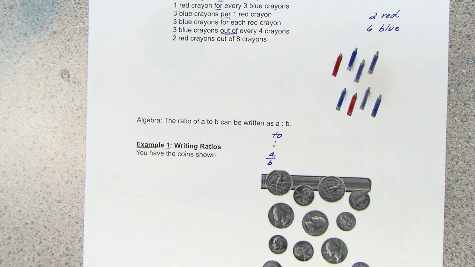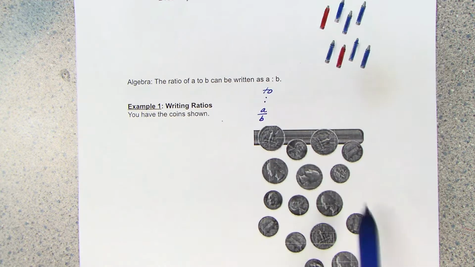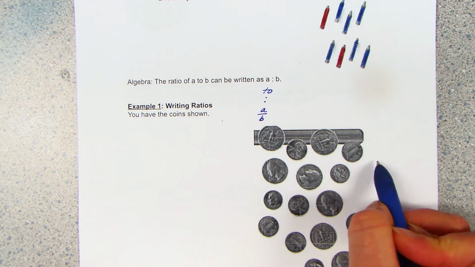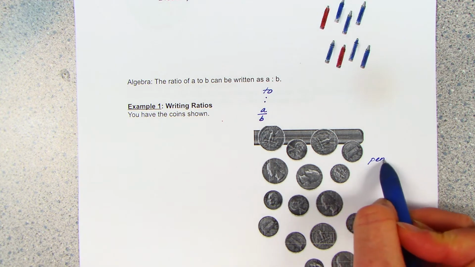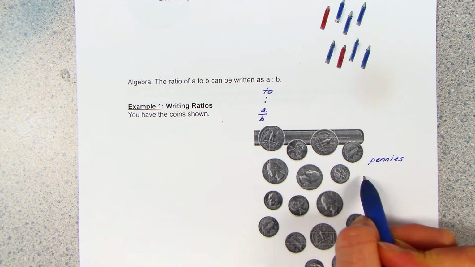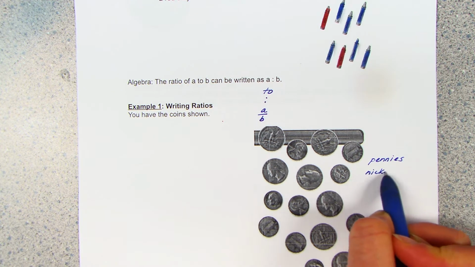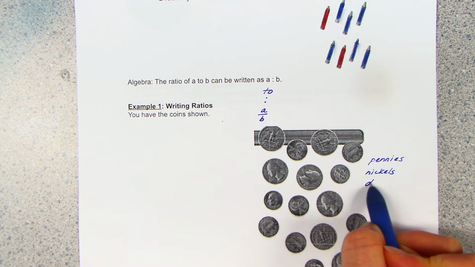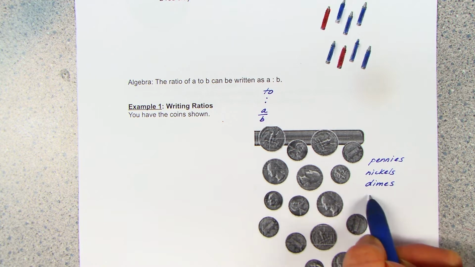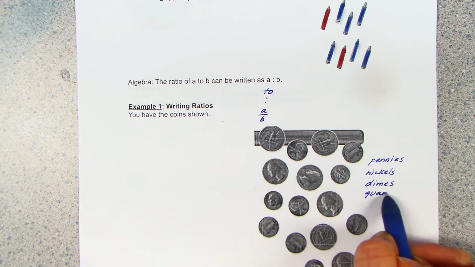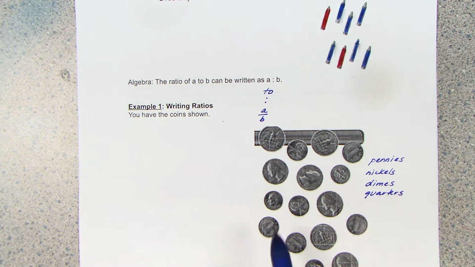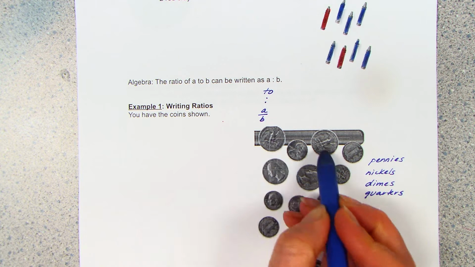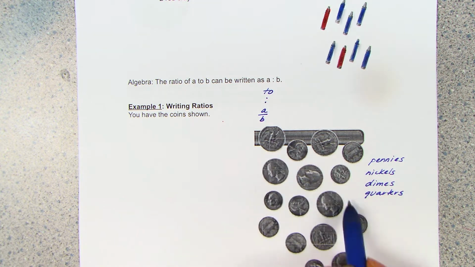All right, so now we're going to do a little bit of practice, and we have some coins here. And again, it can be hard to tell what's what. So let's just do a little count. We have some pennies. There might be some nickels in there, and some dimes, and some quarters. And we'll just count them up. All right, let's see, I see quarters. I see 1, 2, 3, 4, 5, 6.